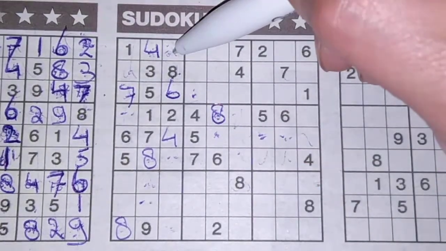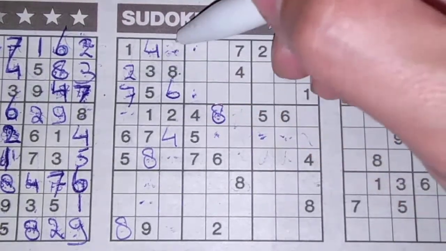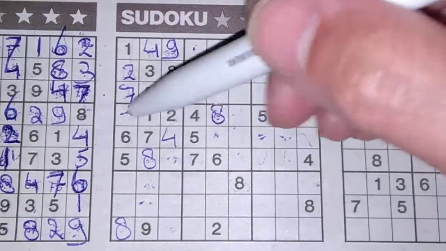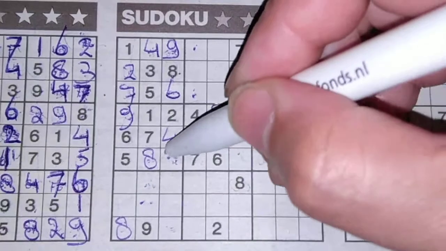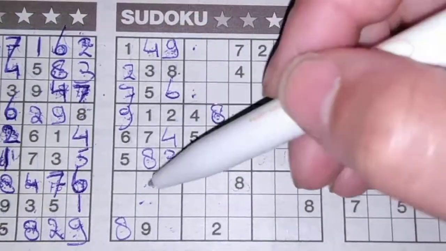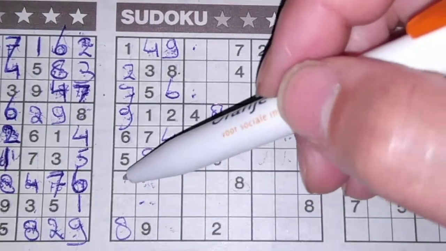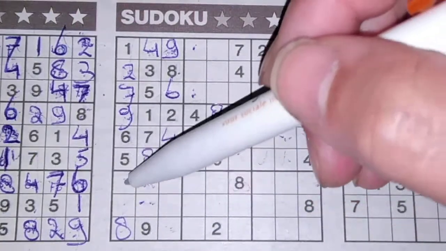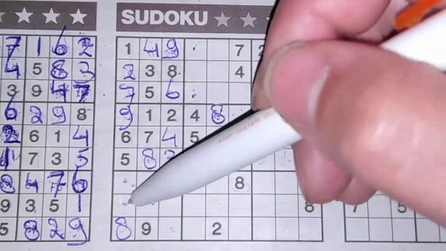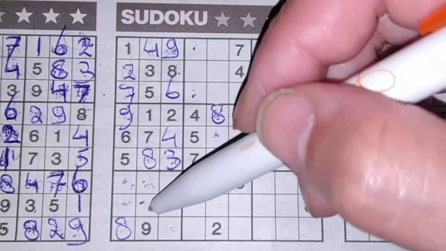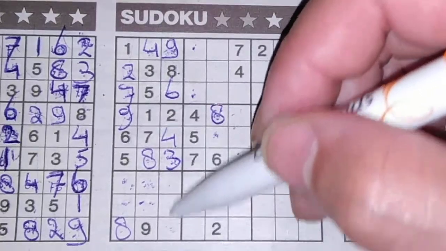The 2, I cannot fill the 2 here, so the 2 should be here, and the 9 goes there. Here we have the 9 and the 3. We have a 9 here, no 9 there. 9 should be here. 3 goes there. 2 and a 6. In this column, the numbers 4 and 3 are missing. 2 and 6, I believe. Yeah, 2 and 6.